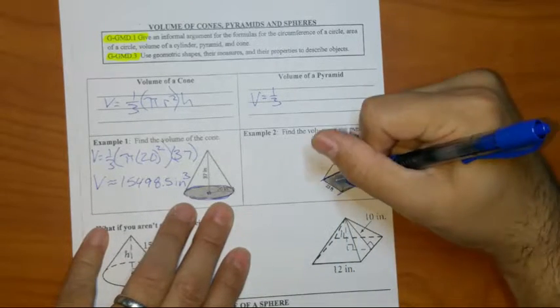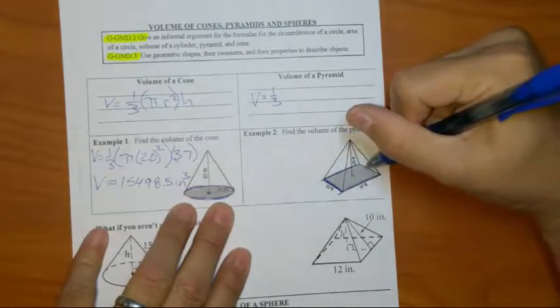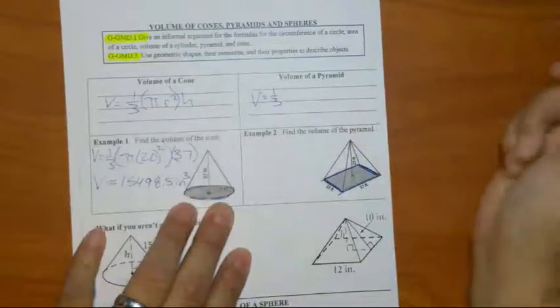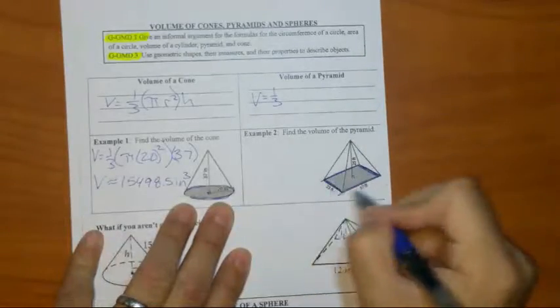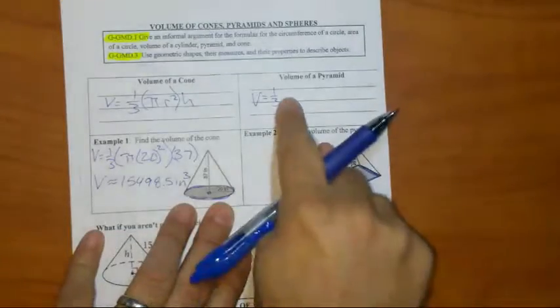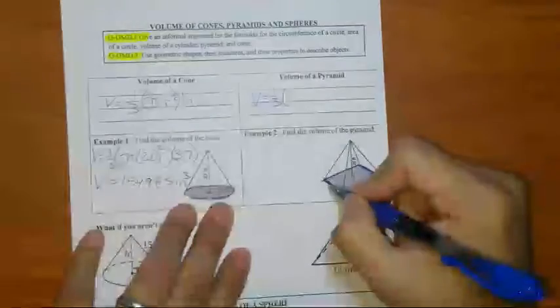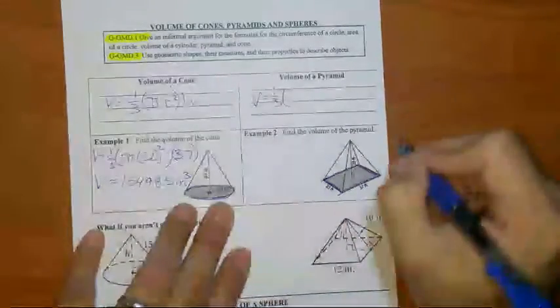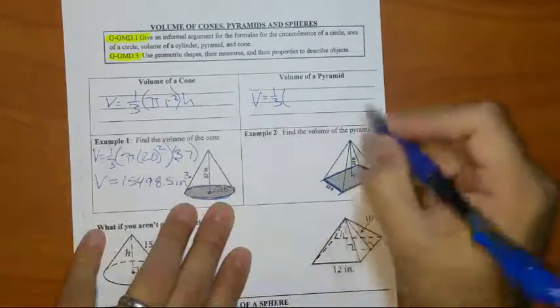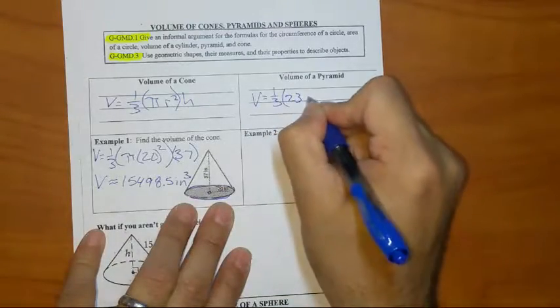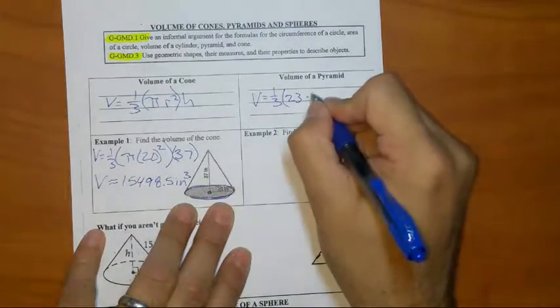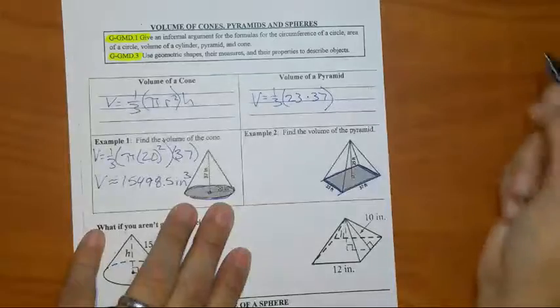A rectangle, very good, it is a rectangle. So I'm going to identify the base like this. The base is going to be a rectangle, so that's what goes in right here. That's what goes in next. So it's going to be length times width, okay? Length times width, which is going to be 23 times 37.